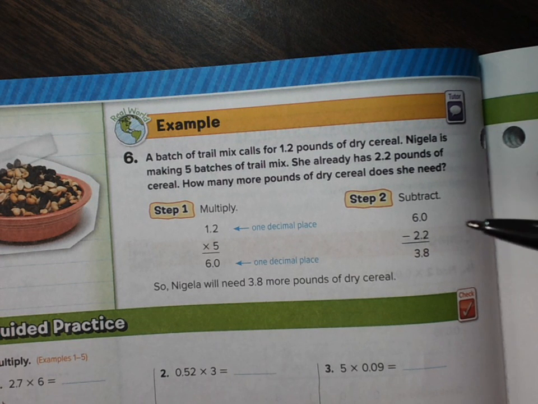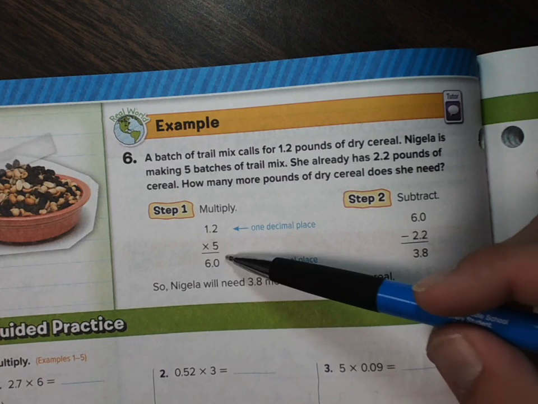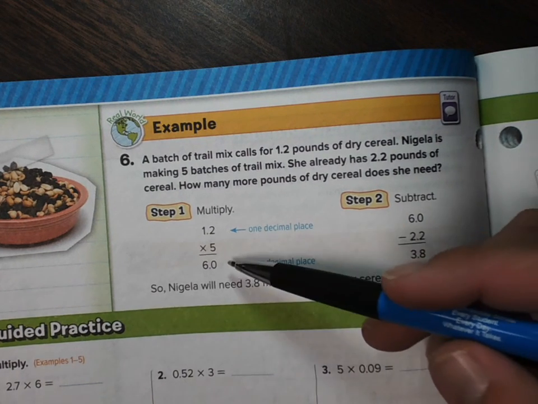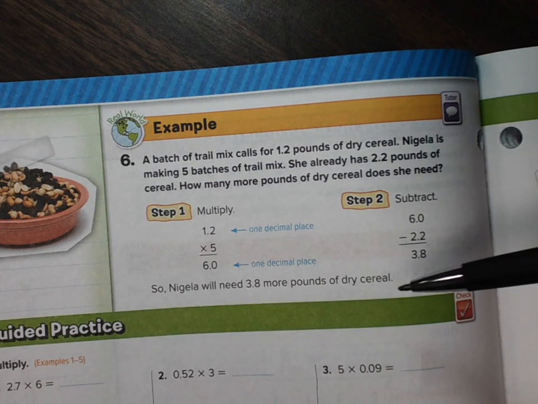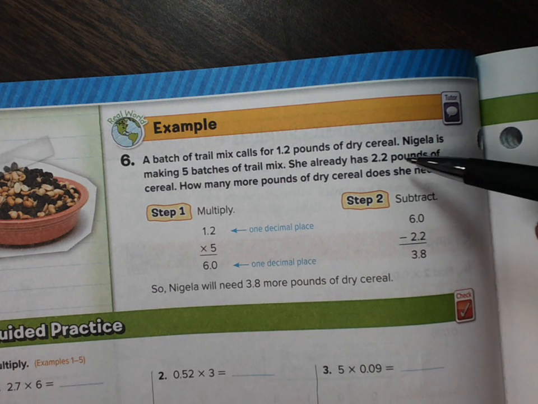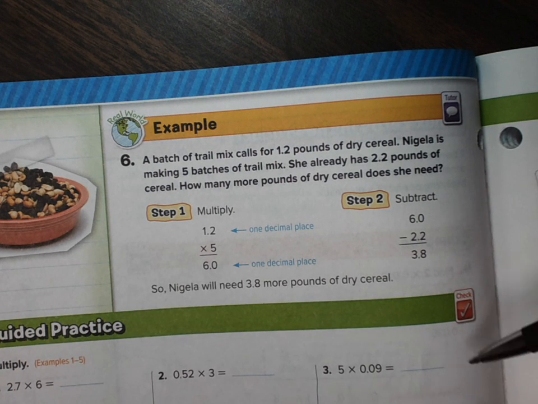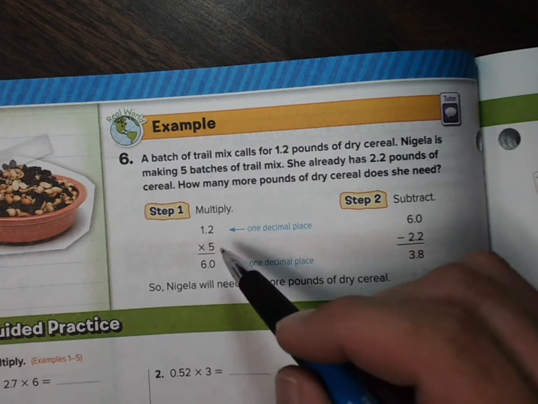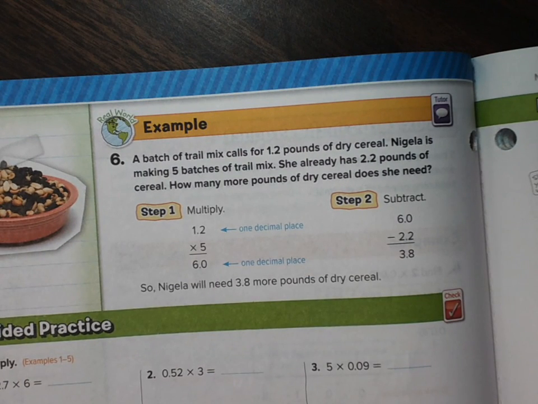Well, first off, you have to multiply to figure out how much she needs altogether. Well, she needs 6 pounds of cereal altogether. So then, since she's already got 2.2 pounds, you got to subtract that away. Okay, so in this case, multiply first and then subtract. It just depends on the situation. But once again, all you're doing is multiplying with decimals. So it's all multiplication this chapter, or this lesson.